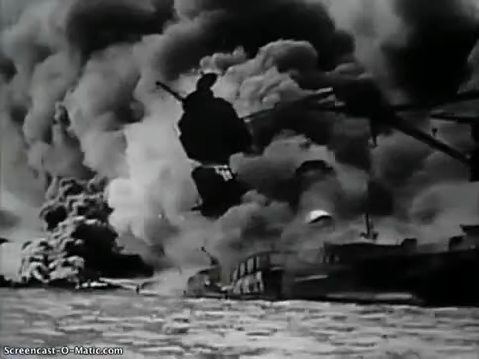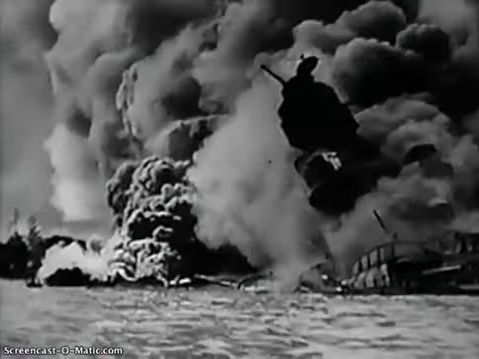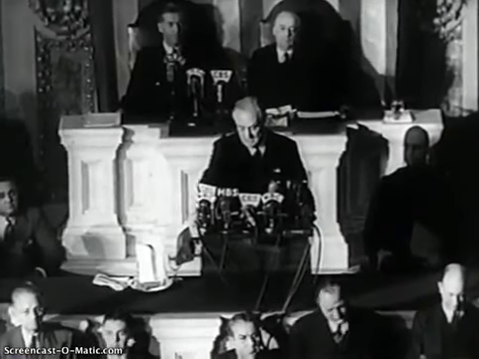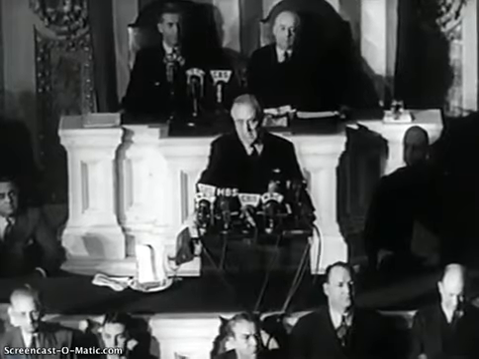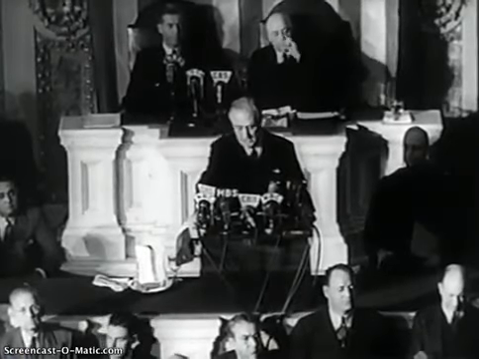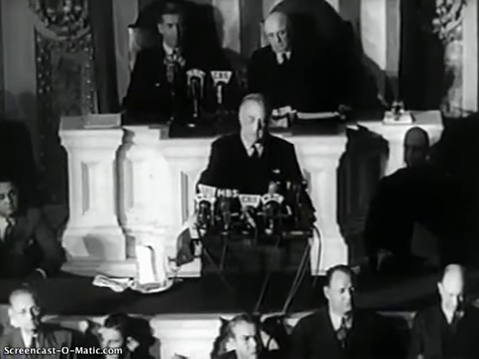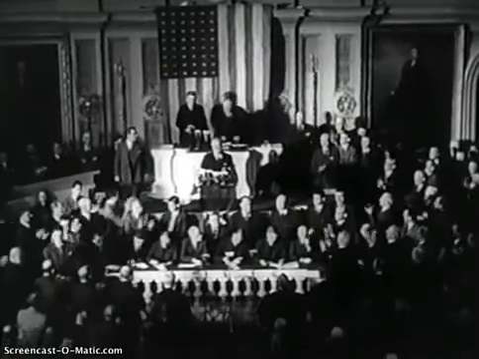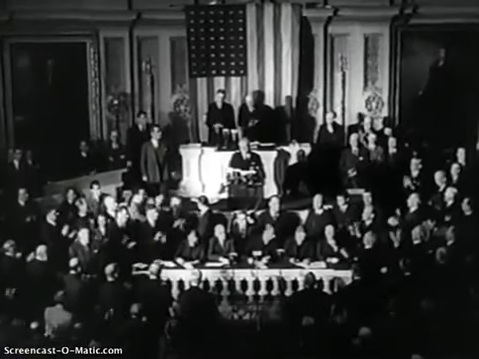The United States of America was suddenly and deliberately attacked by naval and air forces of the Empire of Japan. No matter how long it may take us to overcome this premeditated invasion, the American people in their righteous might will win through to absolute victory. America declared war on Japan. Days later, with the Wehrmacht at the gates of Moscow, Hitler rashly declared war on the United States, making Russians and Americans allies.